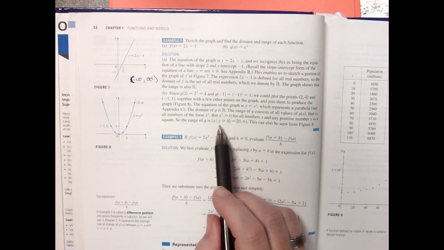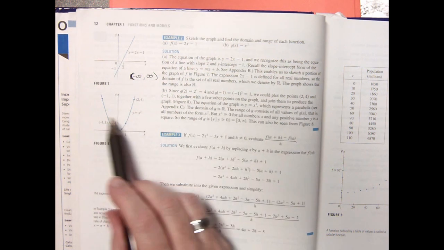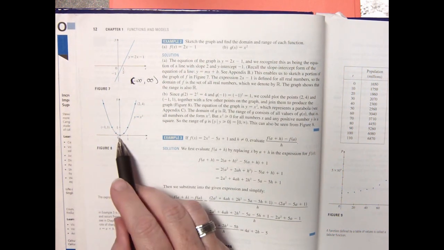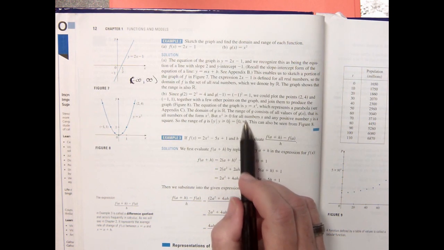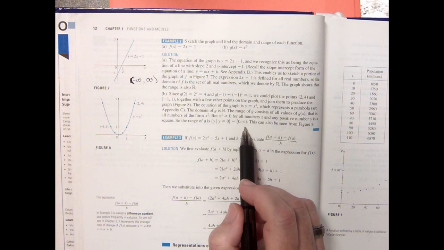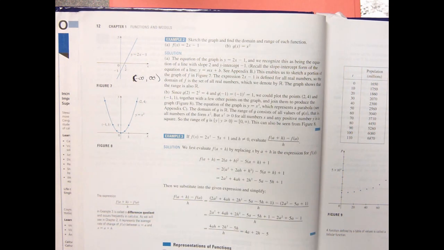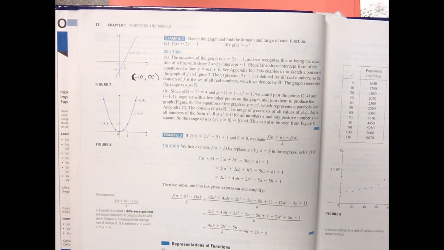It does include 0 because my graph includes the 0. If I write that in interval notation, then I will write it like this. I'm going to write the bracket here, 0, because it's included. Infinity is unbounded, as I said before. Infinity always has a parenthesis around it because it does not have an end. And that is example 2.